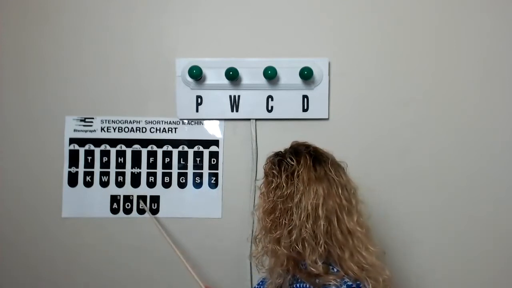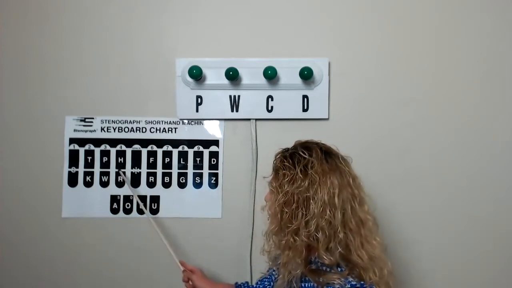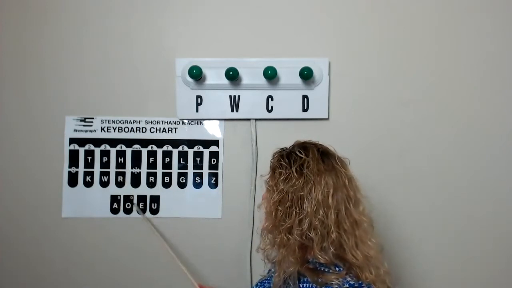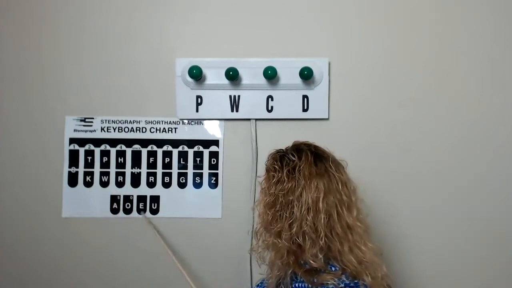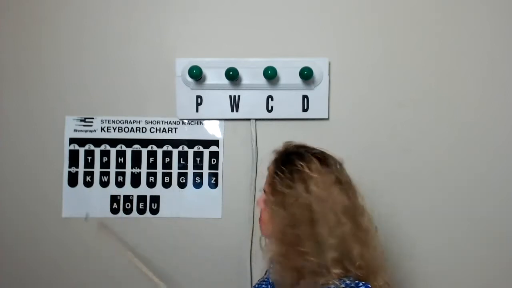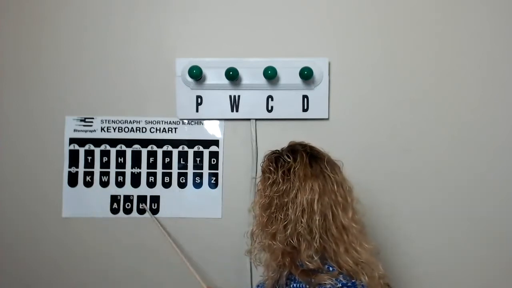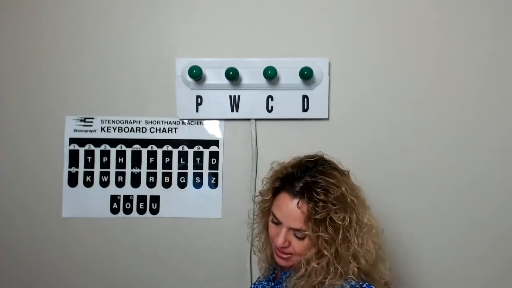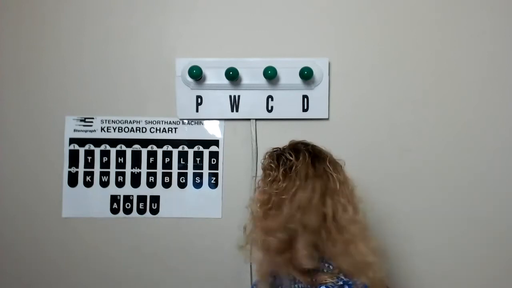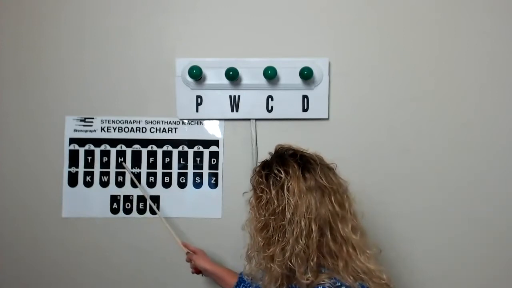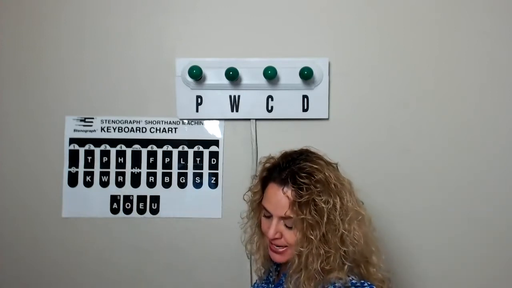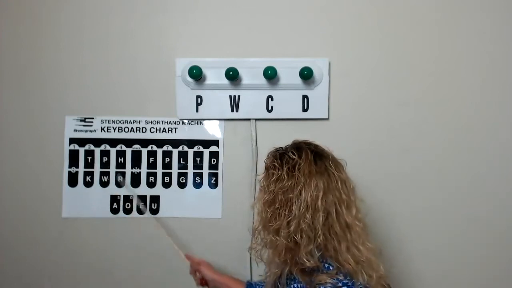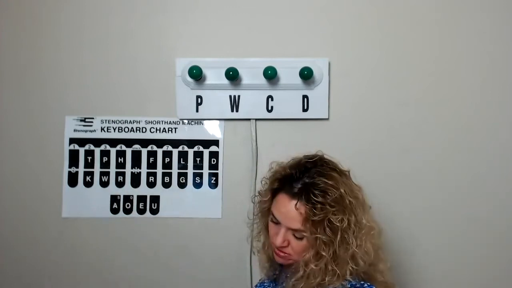Her, H short E-R, here. Let's go over here, H long E-R. Step, S-T short E-P, steep, S-T long E-P. Nell, meaning a proper name, N flag E-L, Nell is my sister, and then kneel, kneel down, N long E-L.